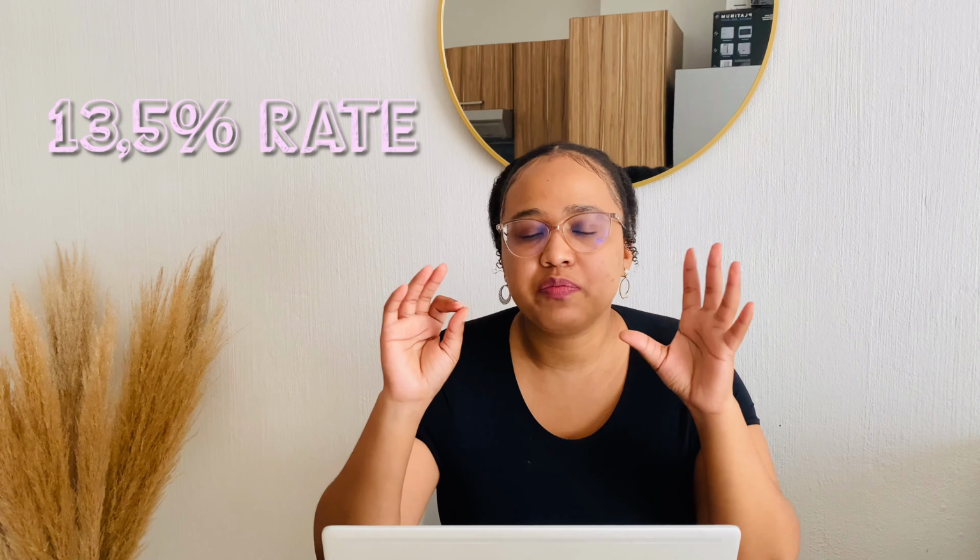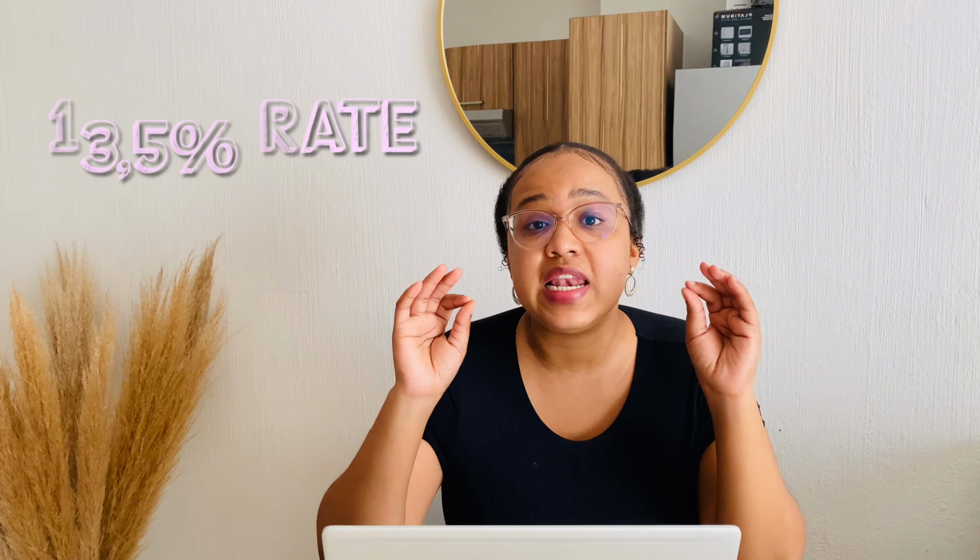A linked interest rate means it's linked to the prime interest rate. So what does that mean? That means if you are signing your contract today to buy your car or your house, and say the best deal you're getting after you've done shopping is a 13.5% interest rate, that's the linked interest rate they're giving you, right?